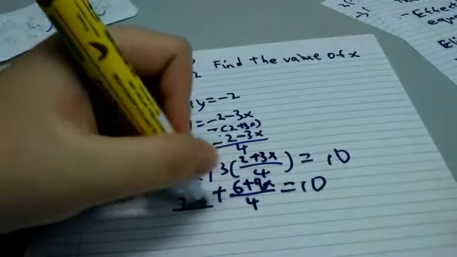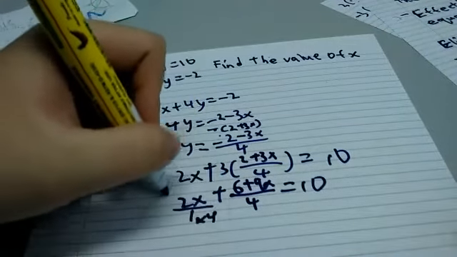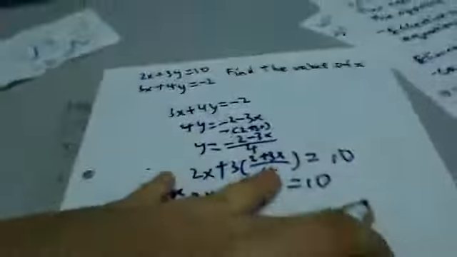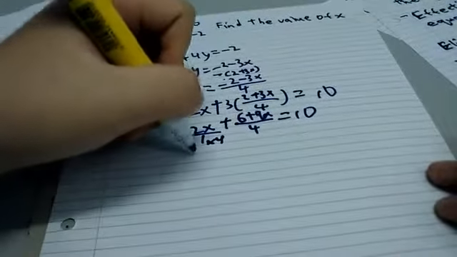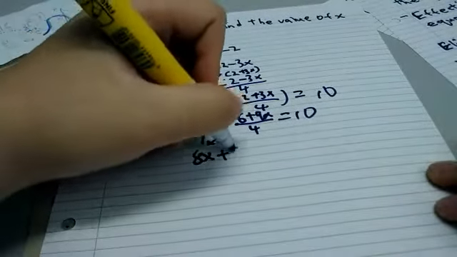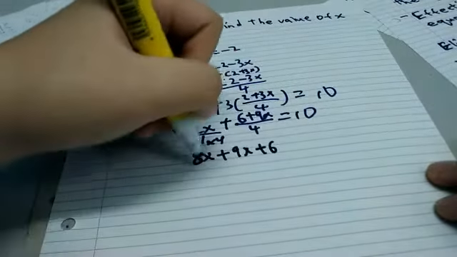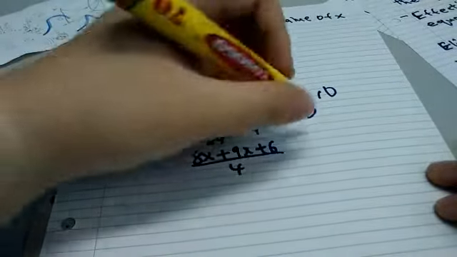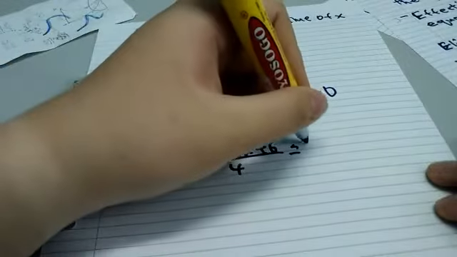Then over 1 multiplied by 4, then 8x plus 9x plus 6 over 4 is equal to 10.